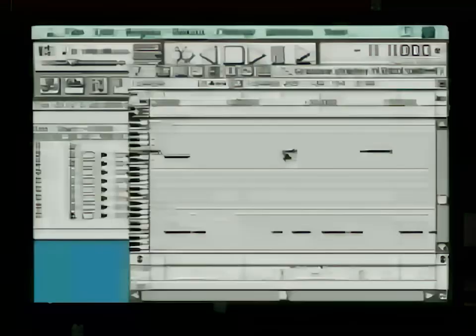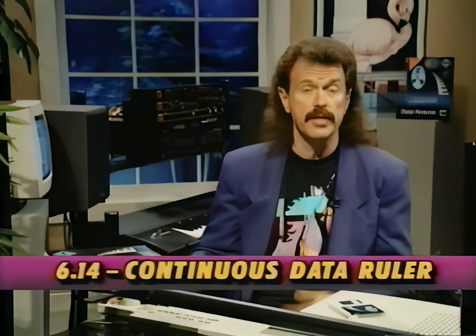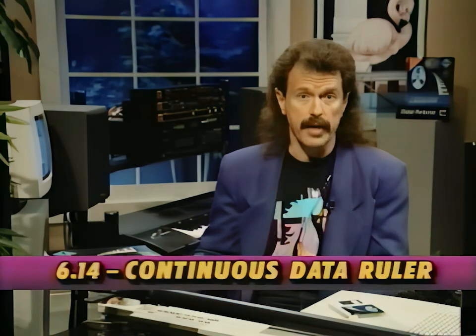When I let up on the mouse, all the notes snap into their new locations. To double these notes, use Option Drag to take a copy of the notes to a new pitch like this. Now your drum sound is doubled. The bottom section of this window is for displaying continuous data. Here, continuous data can be selected and reshaped. It can be added and removed. I'll show you some examples of this later.